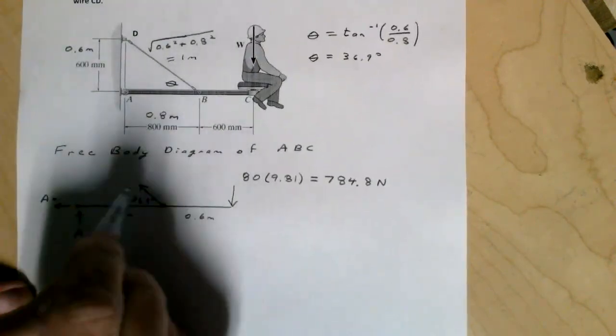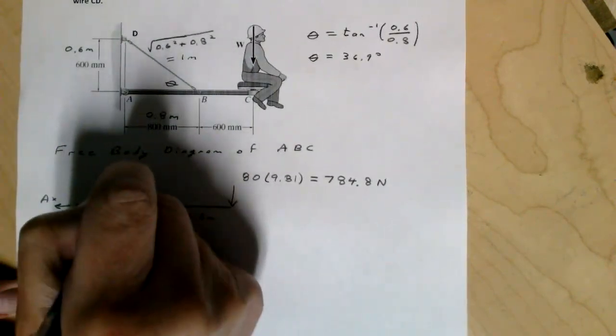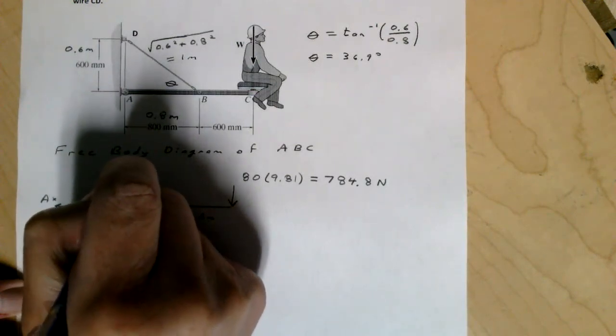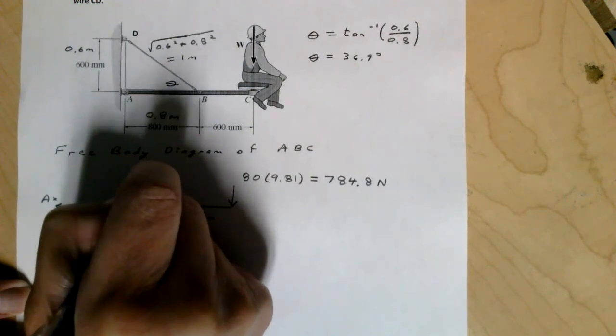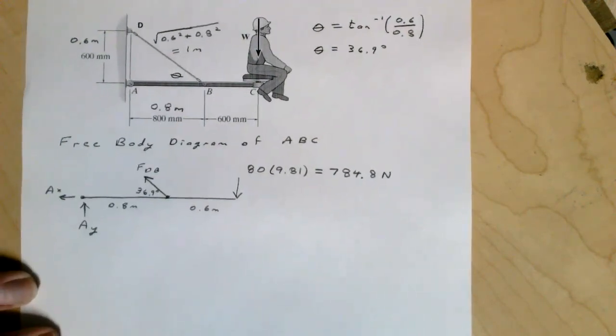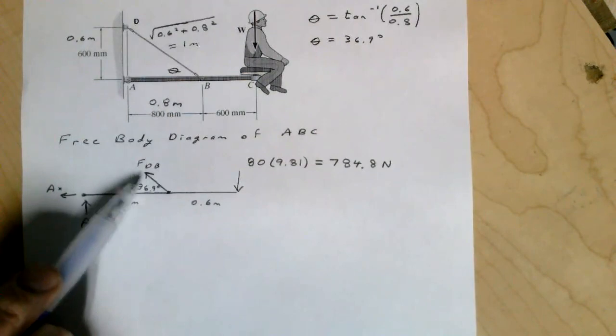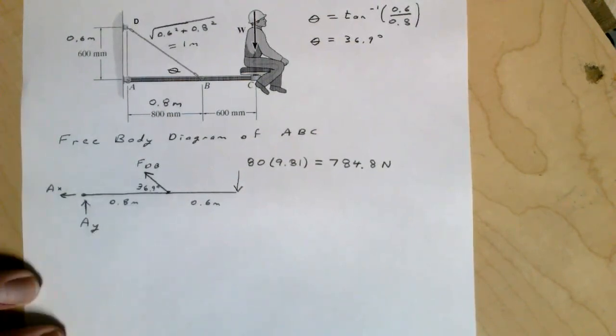We should give this a name. This force is from our wire here; we'll call this F DB, maybe. And this is what we're going to need to find, the stress in our wire. So that's our free body diagram.